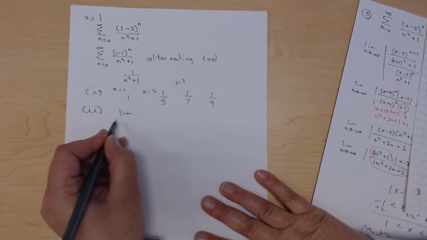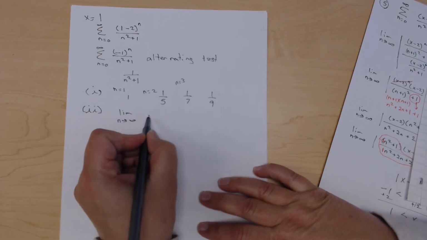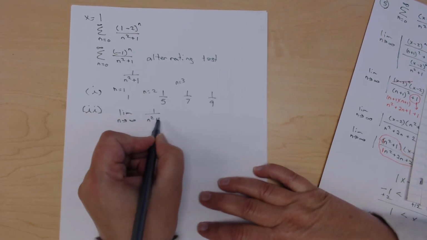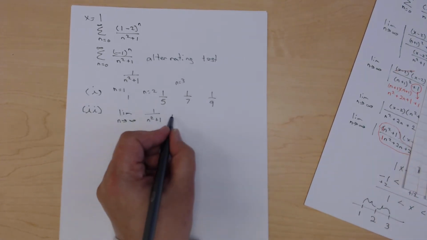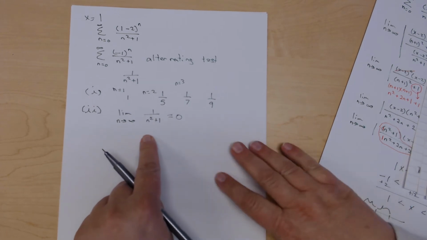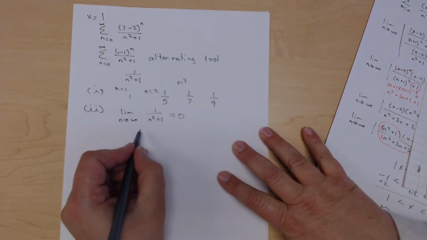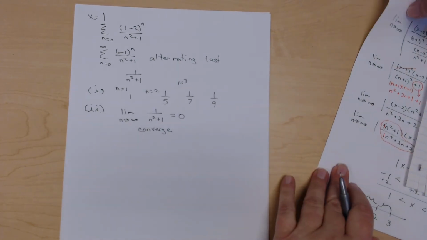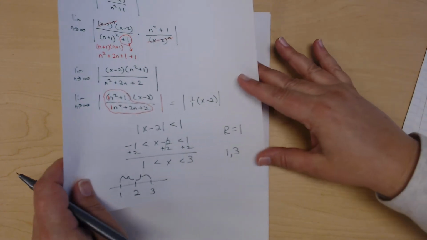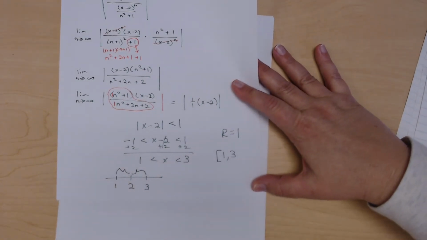And remember, you could almost jump to this one from the start if you want. What is the limit? And sure enough, as I put in bigger and bigger numbers, this is headed towards 0. So that means that when x is 1, it does converge. And so what does that tell me back here? That just tells me that I can put a bracket because it does converge.